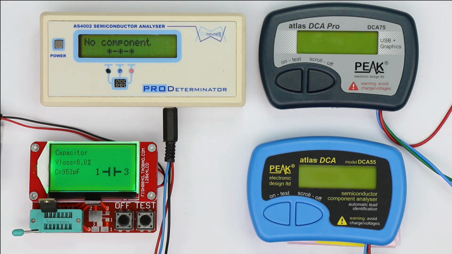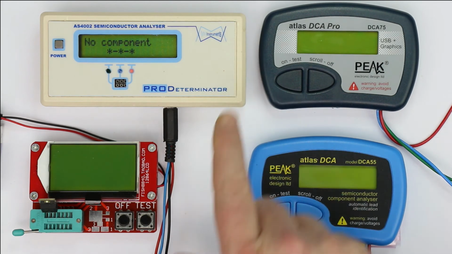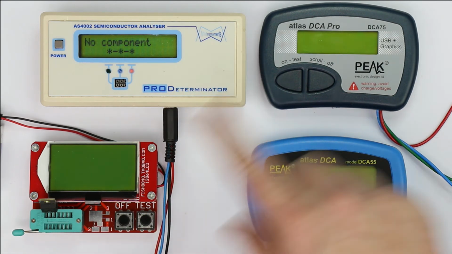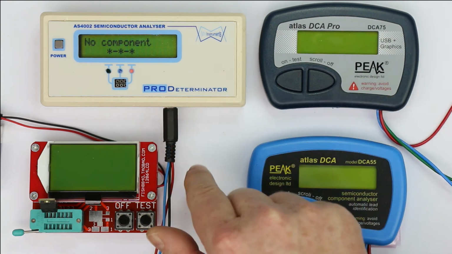You can imagine it as being controlled with a gate like a MOSFET, but there is no drain source. Just as in a bipolar transistor, there is collector and emitter. And it's nearly only the Atlas DCA 75 that is able to recognize it.